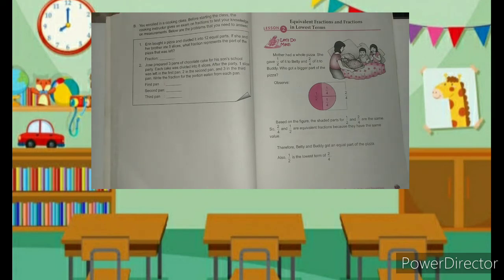Here, this is 1/2, then 2/4. Based on the figure, the shaded parts for 1/2 and 2/4 are the same, right? So 2/4 and 1/2 are equivalent fractions because they have the same value. Therefore, Betty and Buddy got an equal part of the pizza. Also, 1/2 is the lowest term of 2/4.